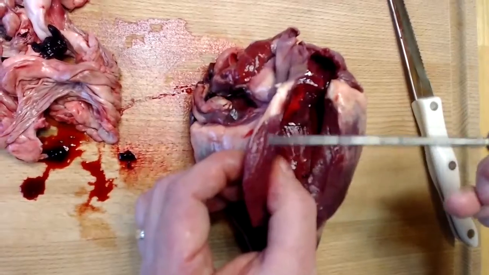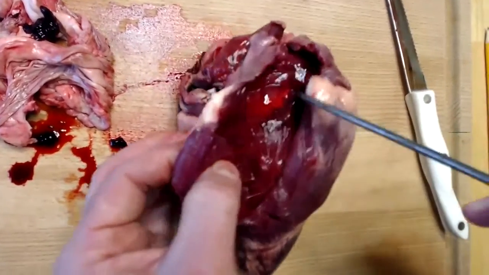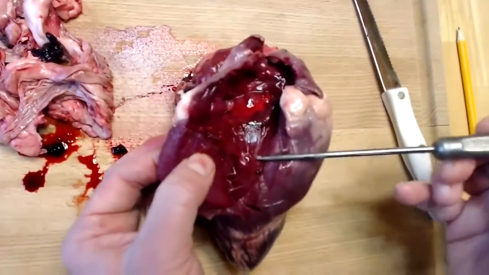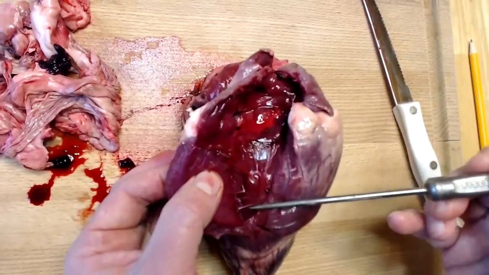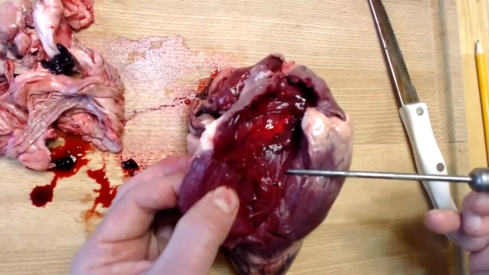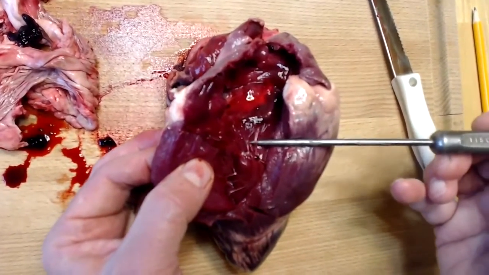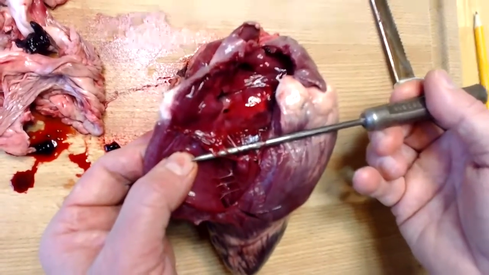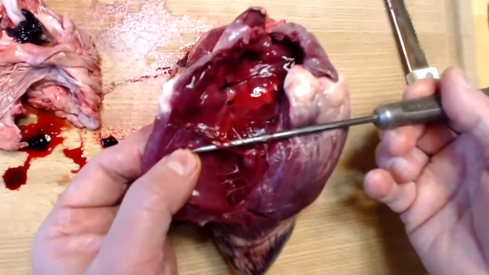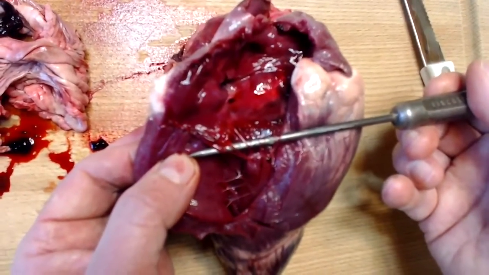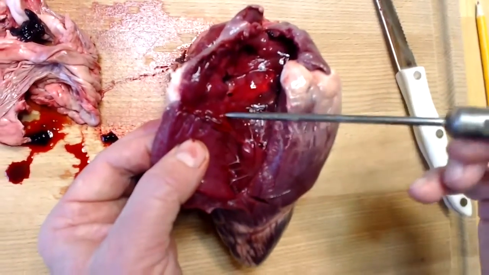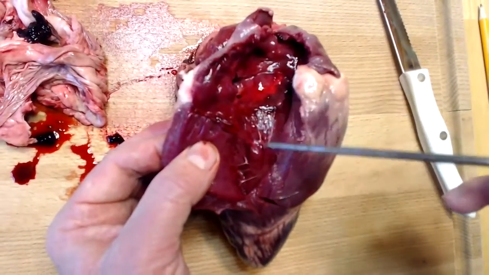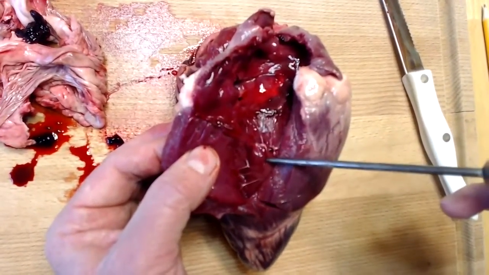See the myocardium of the ventricular wall. And here is a papillary muscle, right here. The reason I know that is because it's connected to these cord-like structures called chordae tendineae. And these chordae tendineae anchor the valve, the tricuspid valve, to this particular papillary muscle.